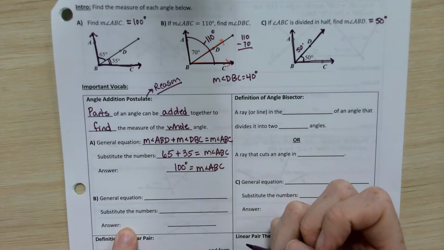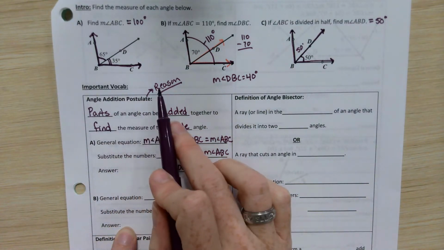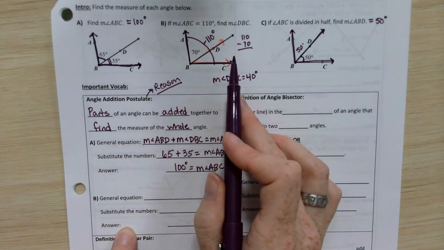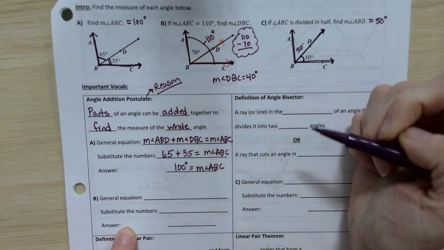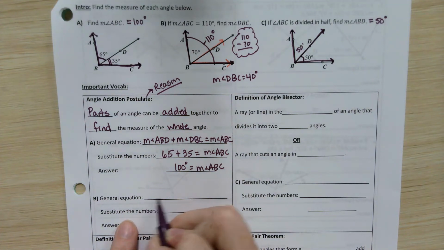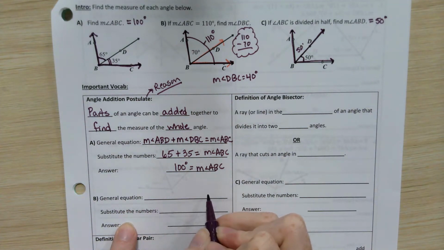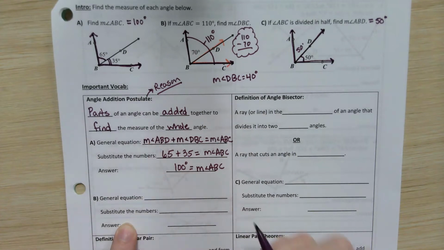Example B up at the top is also the same kind of idea. We would have angle addition postulate as our reason for the work that we did here, except that the way that we did it was actually in terms of subtraction. So we need to be a little bit careful that we don't accidentally write a subtraction equation for our general equation. We want it to look like addition because our reason is angle addition postulate, not subtraction.